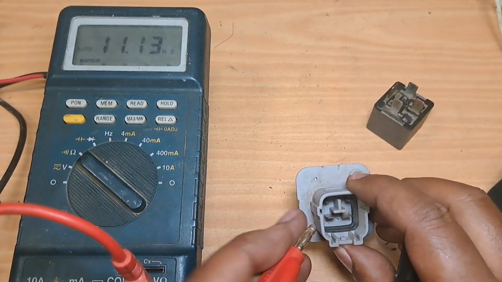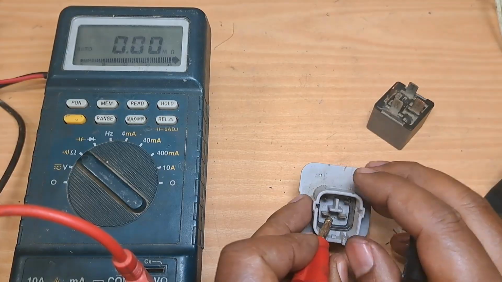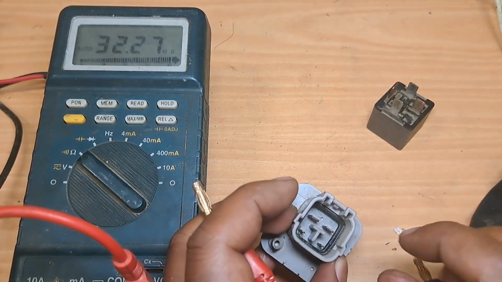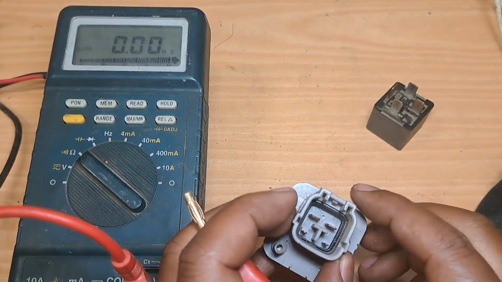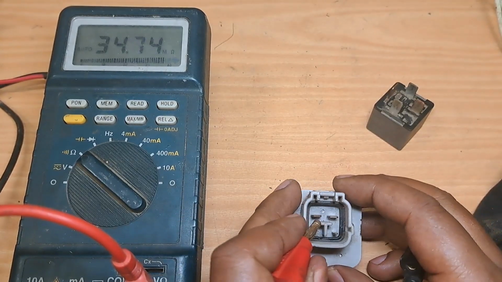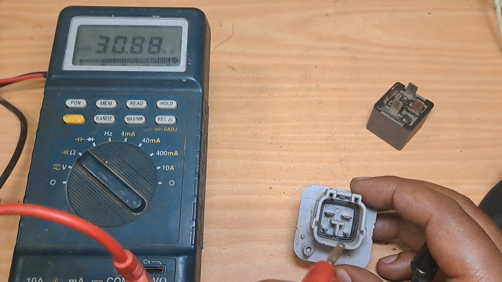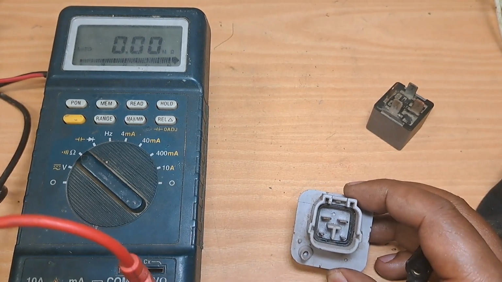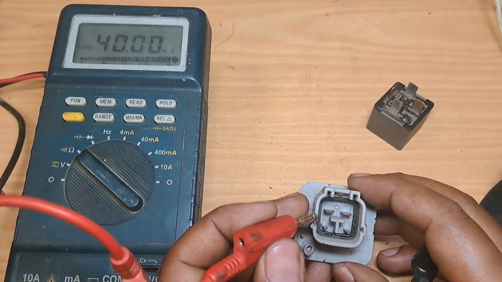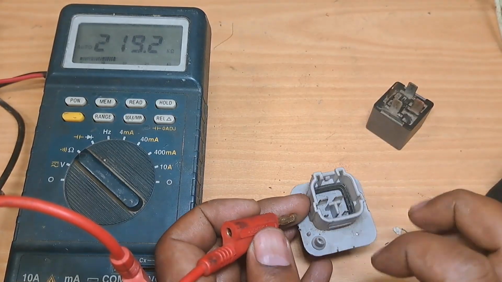And you should not be receiving continuity between terminal 30 and terminal 87. Those two larger terminals, there should be no continuity. If there is continuity, it means the contact point is melted together. If there is a short circuit, sometimes it will remain continuous.